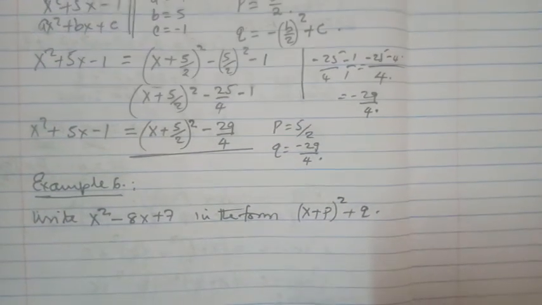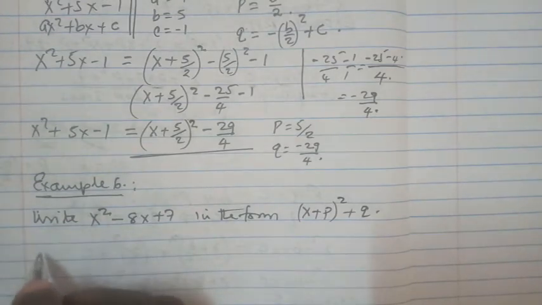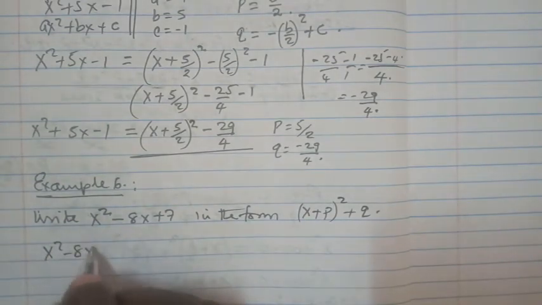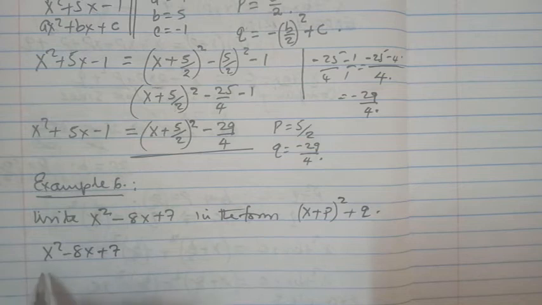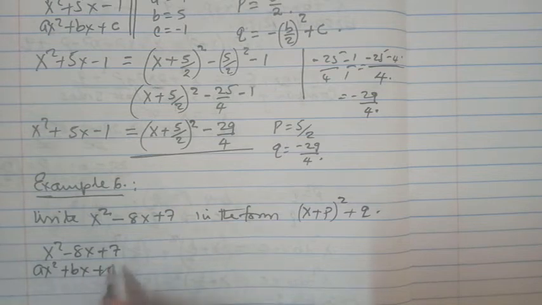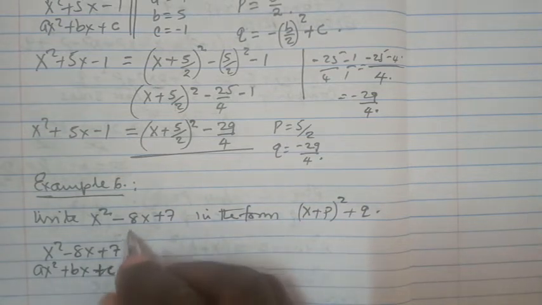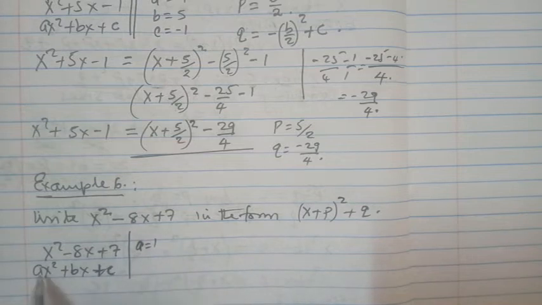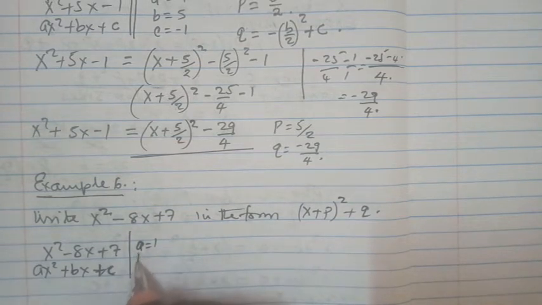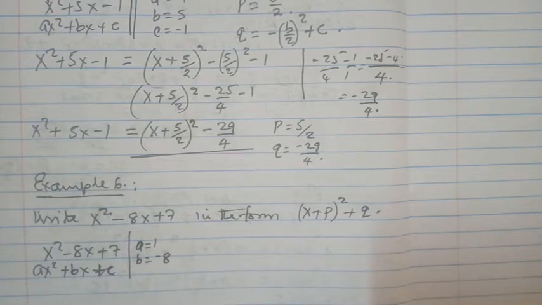And we do the same thing. When we line up x squared minus 8x plus 7 and compare it with the general quadratic ax squared plus bx plus c, of course our a is 1, but our b in this case is negative 8. Care should be taken there.